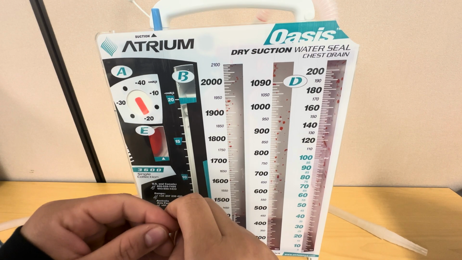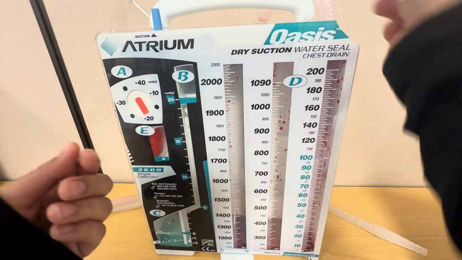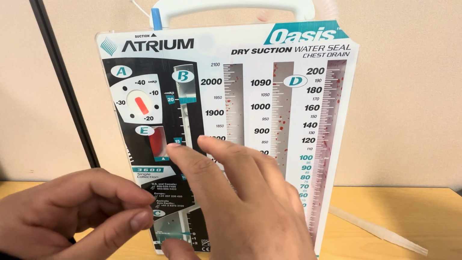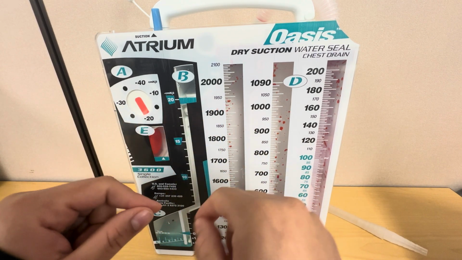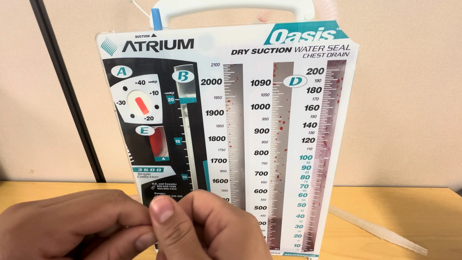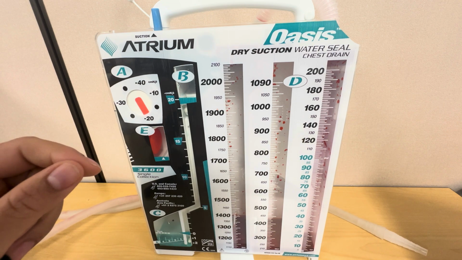If the chest tube were to ever become dislodged, so it comes out of the patient's chest cavity, we want to make sure to cover the area with a sterile dressing, and we want to tape it on 3 sides in order to allow the air to escape. This actually helps prevent what's known as a tension pneumothorax. We want to notify the provider as soon as possible.